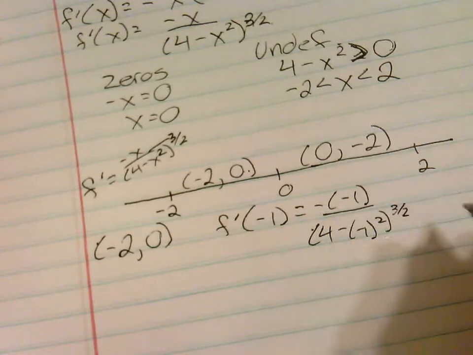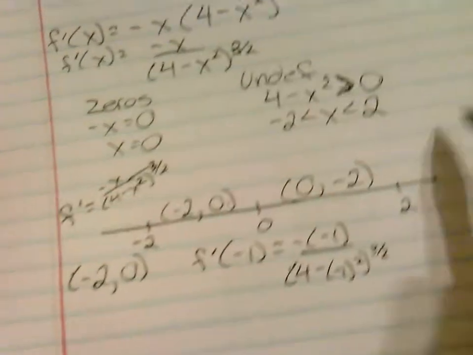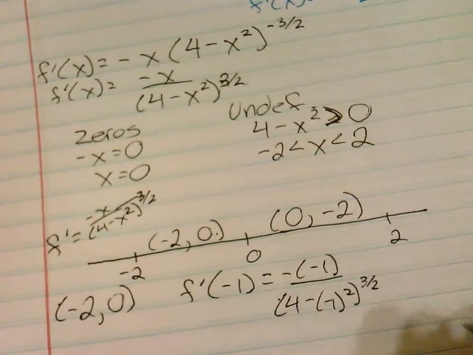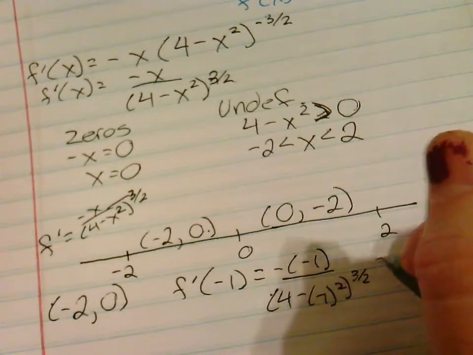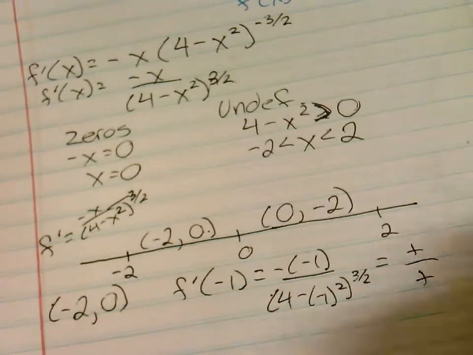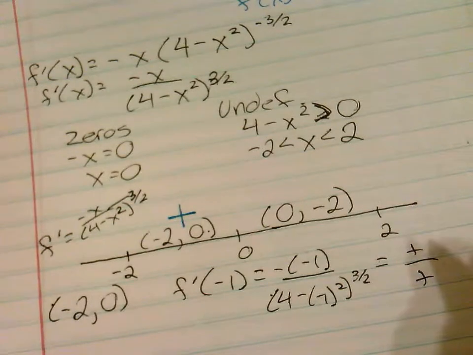Now the great thing about already doing the domain is we already know the denominator is going to be positive, because it has to be positive or it's outside the domain. So you have something over a positive.